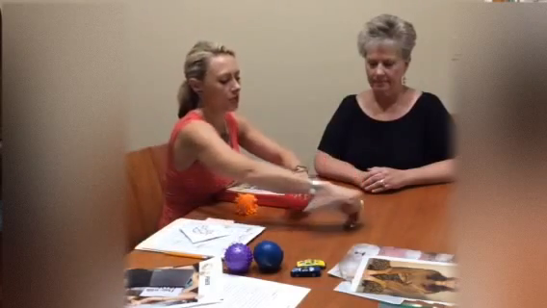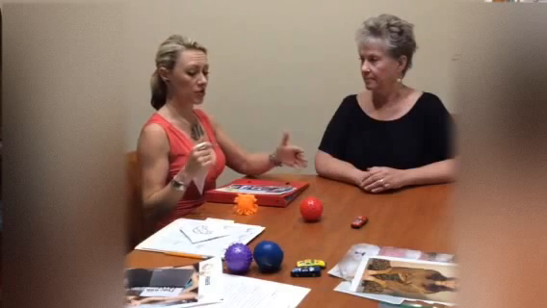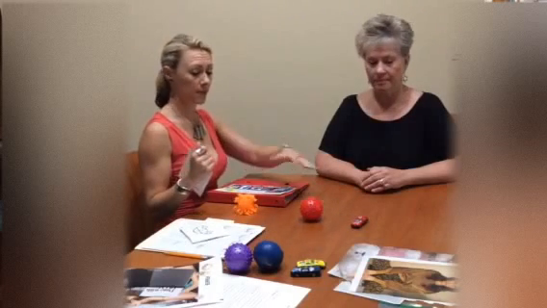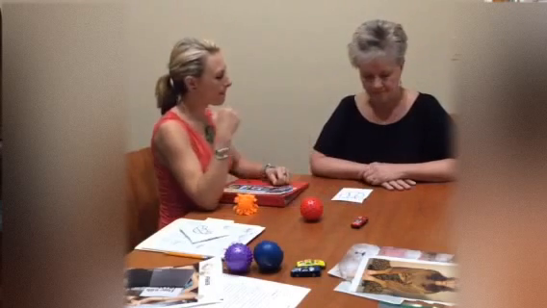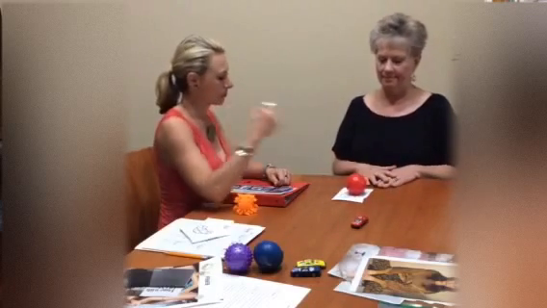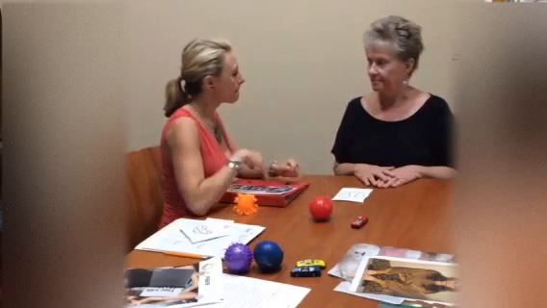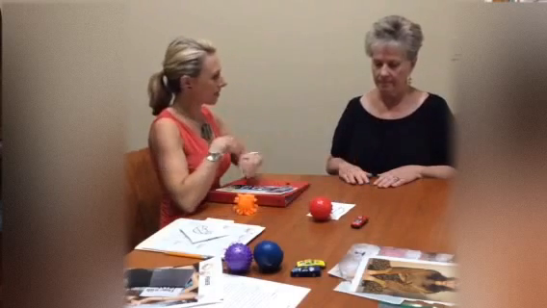Remember, I want to make sure that I randomize the placement of my materials so that she's not relying on positional awareness in order to get a correct response, okay? Match. Match. That's matching. Good.